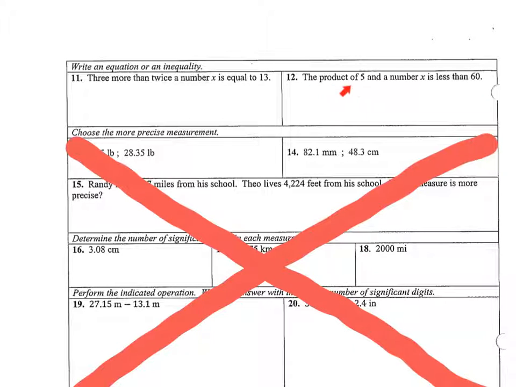Number 12, the product of 5 and a number x. So product, keyword or hot word, is less than 60. Is less than. So now we're going to use one of them gator mouths.